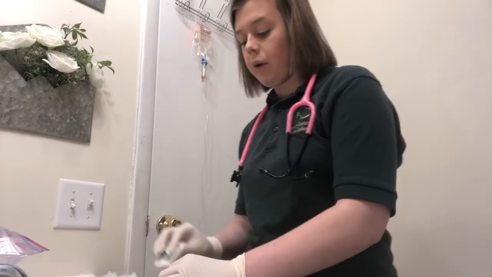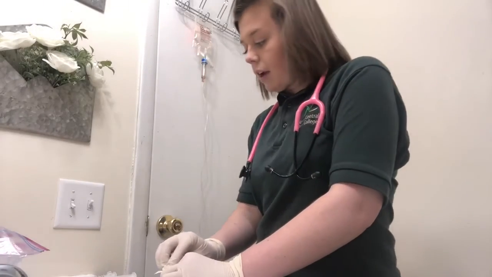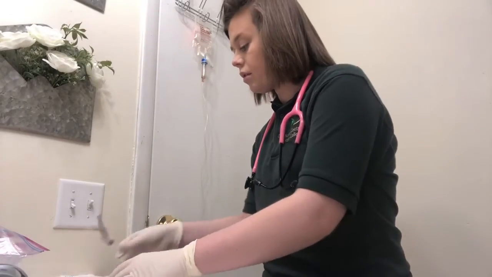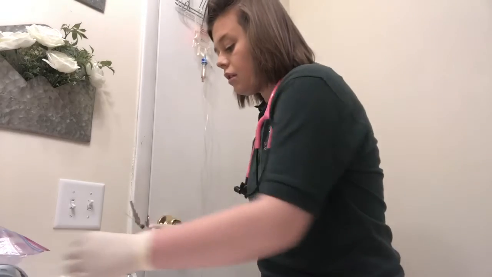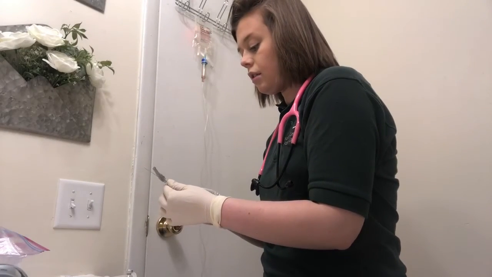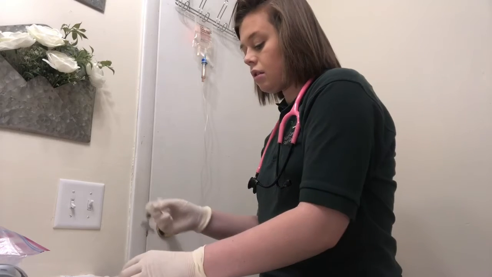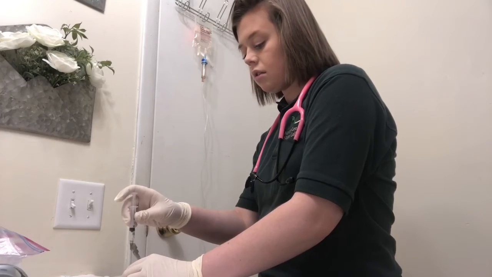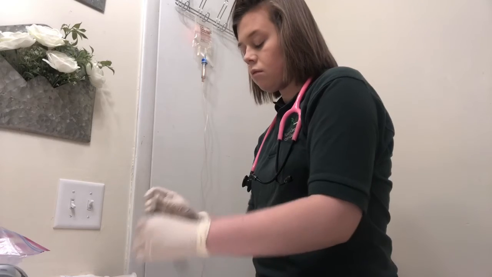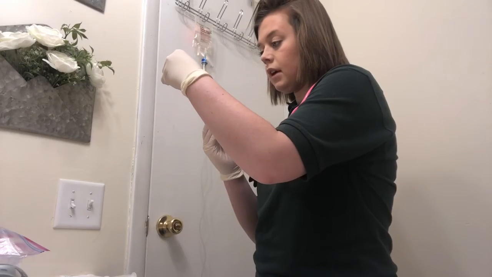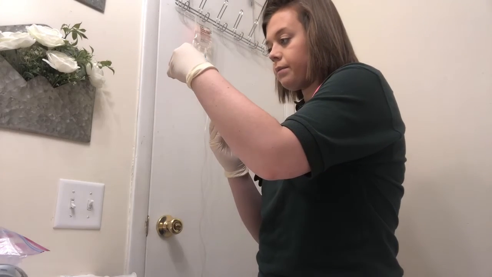Make sure I wipe off the top of my medication container. I put the amount of air that I need into my medication and withdraw the amount that I need.